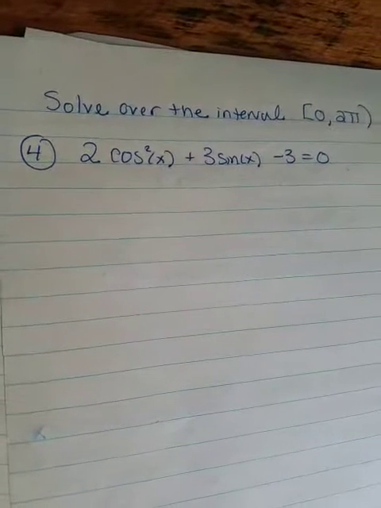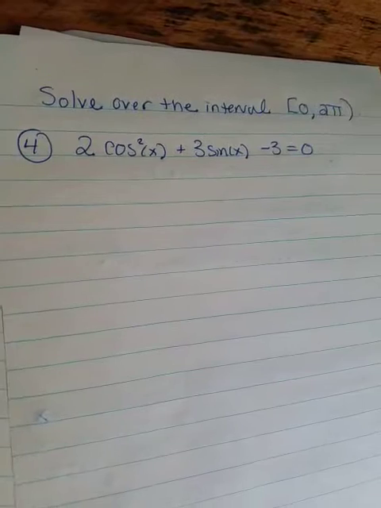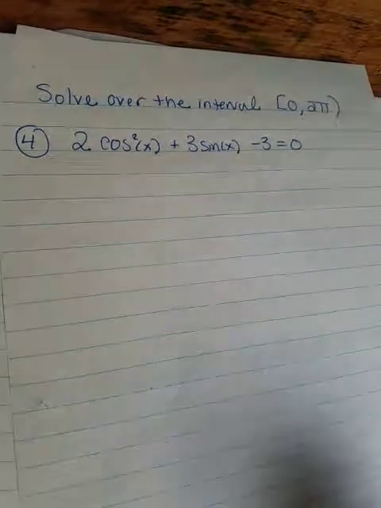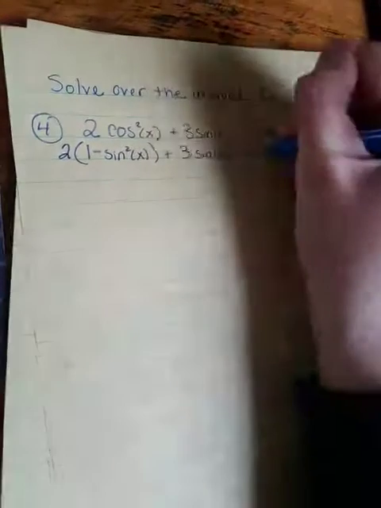here. And in the last one, we moved the cosecant over and was able to factor, but here you're going to have to use identities. So you're going to have 2, remember cosine squared is 1 minus the sine squared, and then plus 3 sine of x minus 3 equals 0.